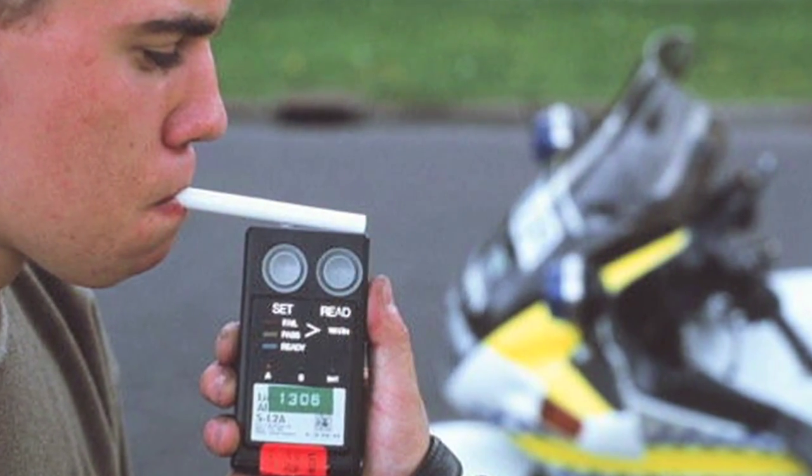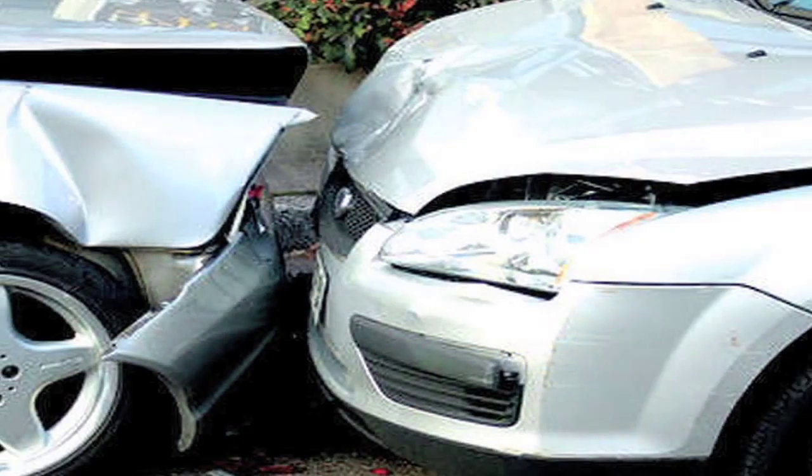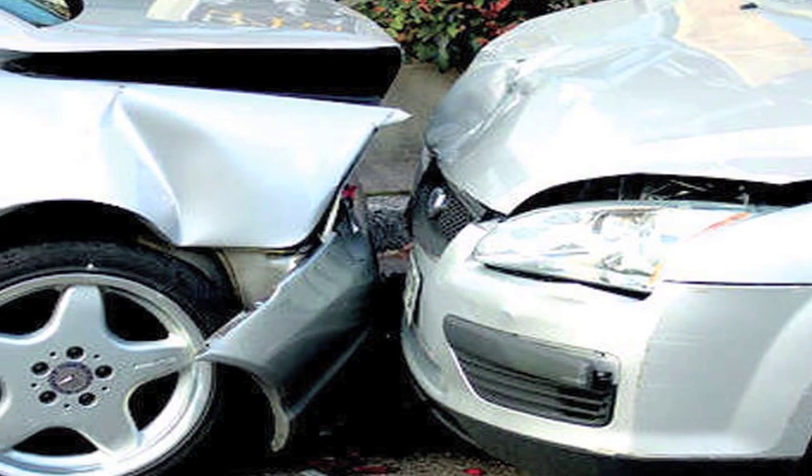Now, that said, as serious as these cases are, oftentimes they can be surprisingly difficult for the prosecutor to prove, because the prosecutor really has to prove 2 things. 1, that the person was under the influence, and 2, that he or she is at fault for the accident. And that's not always clear.